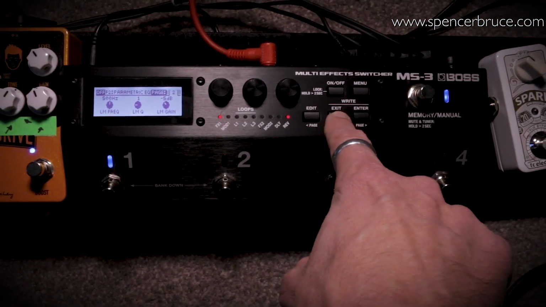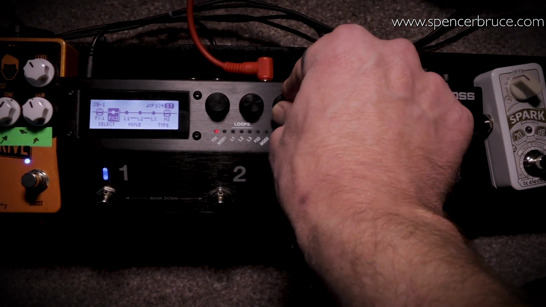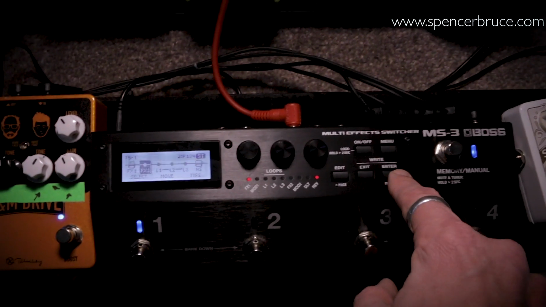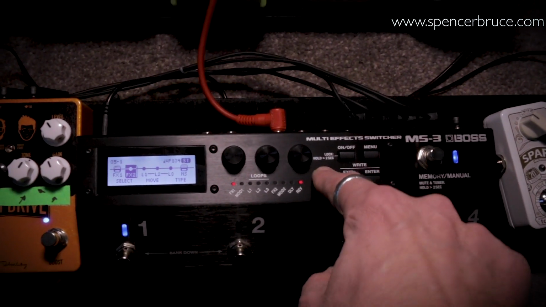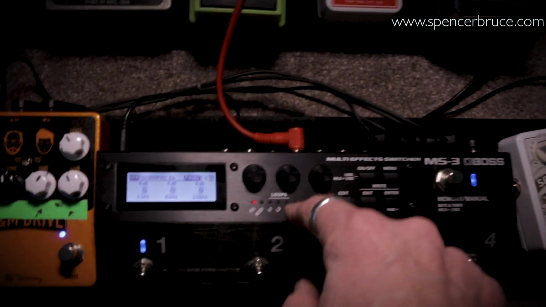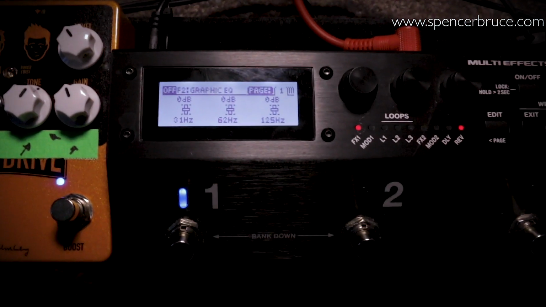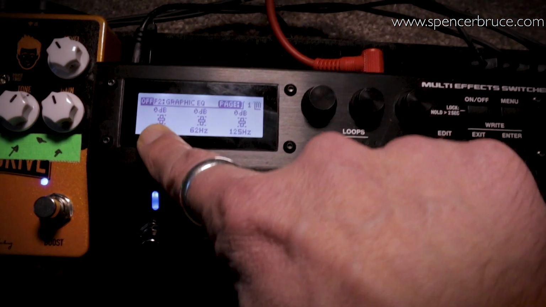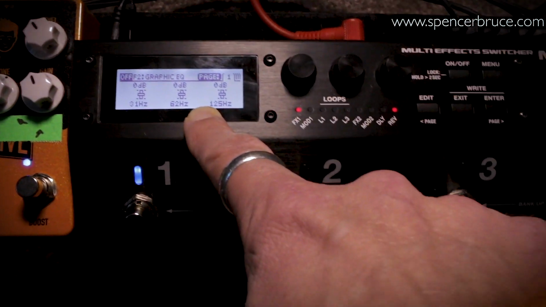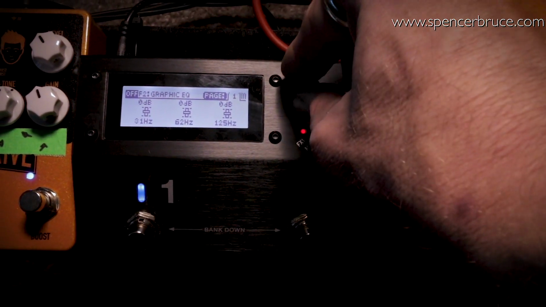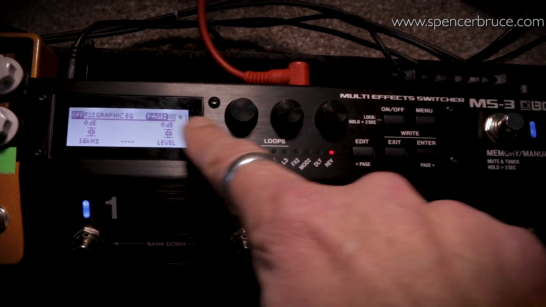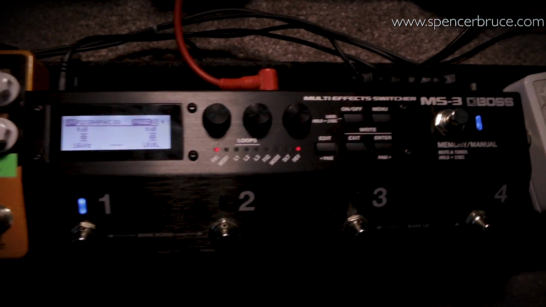So if we escape out of here and select the type to graphic EQ, and edit that, as you can see, we've got the little sliders here, which are very similar to what I showed you on the GE7, and we have fixed frequency bands here that we can cut and boost. They have fixed frequencies, which are all octaves apart, and an overall level.